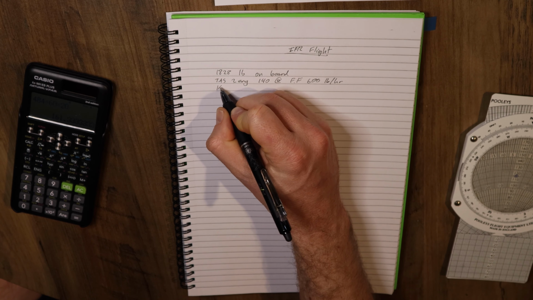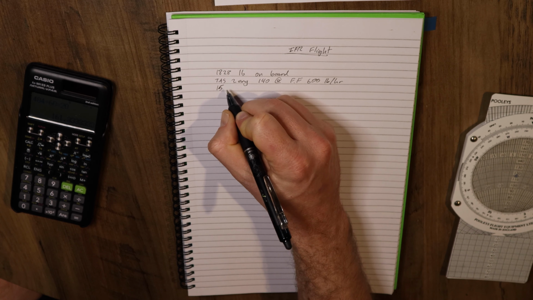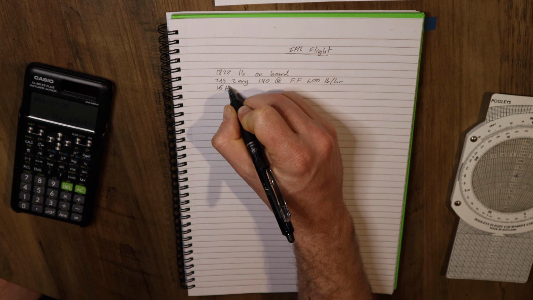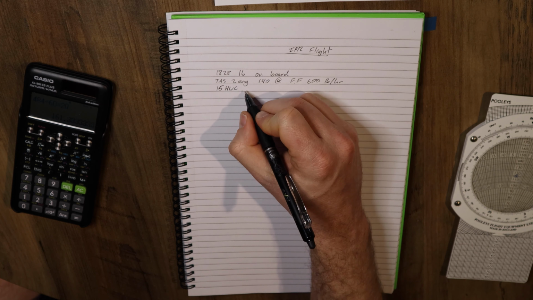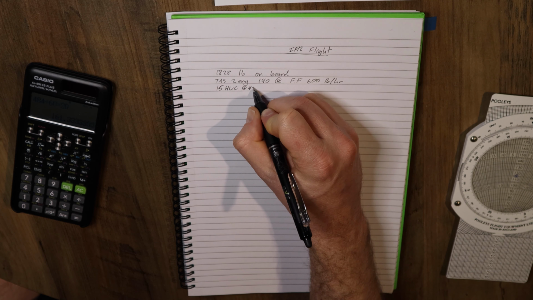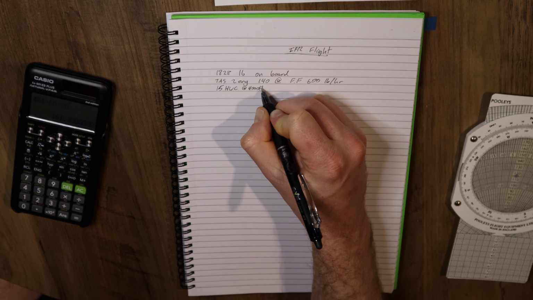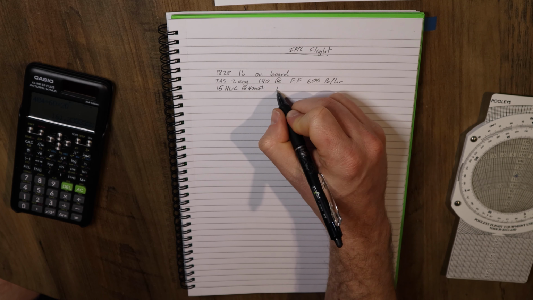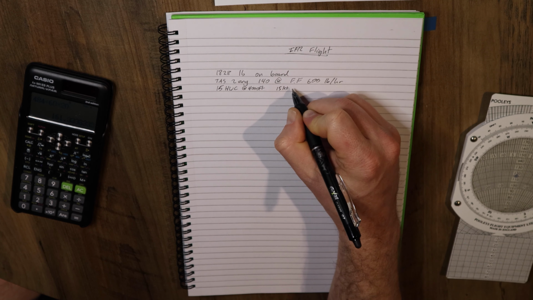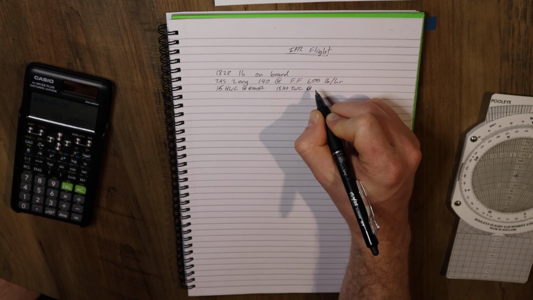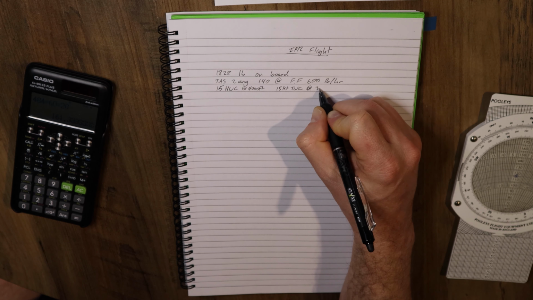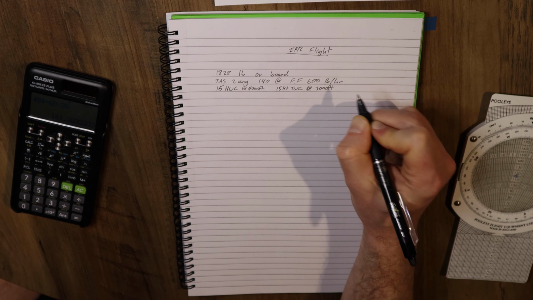A 15 knot headwind component on the way out at 4,000 feet, and a 15 knot tailwind component at 3,000 feet.